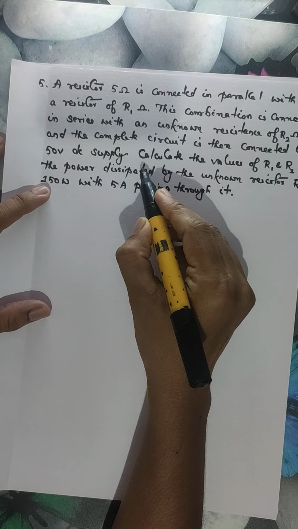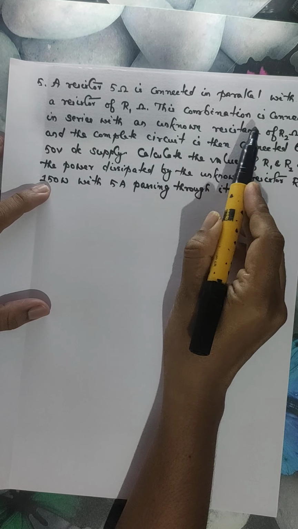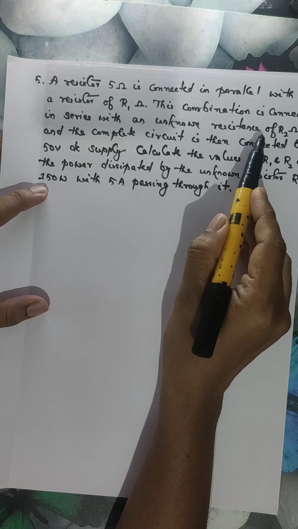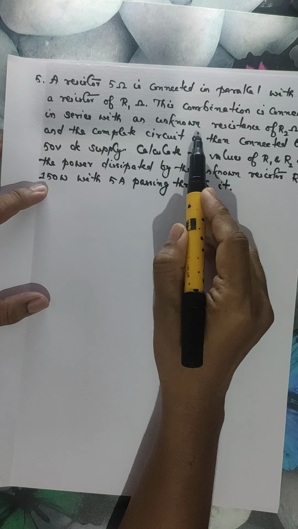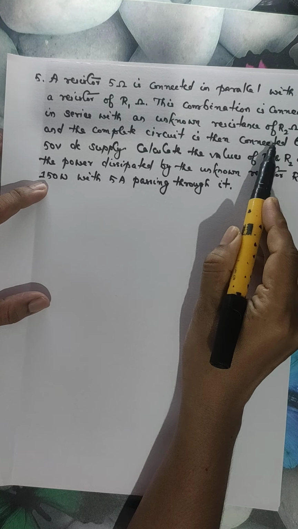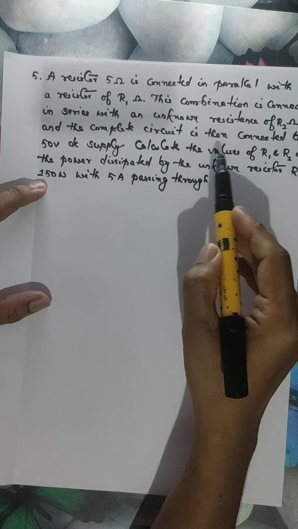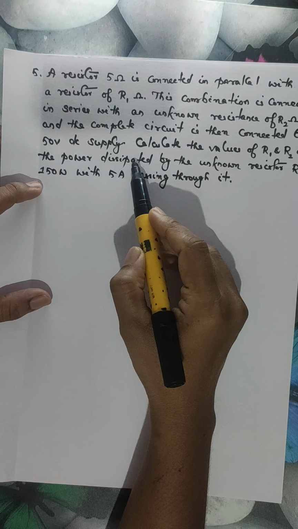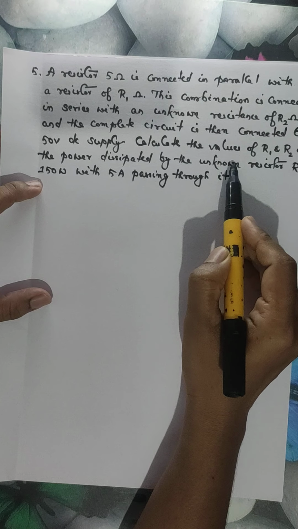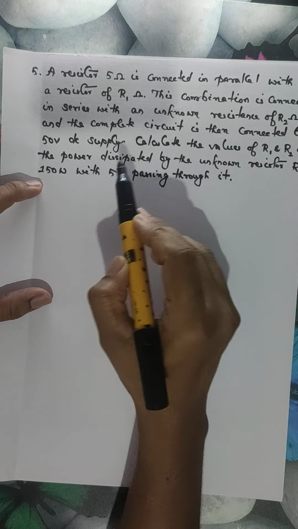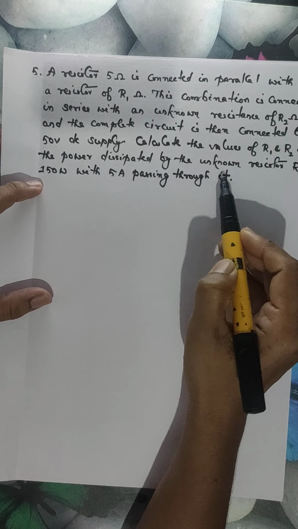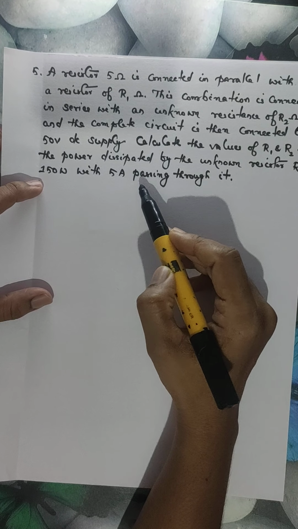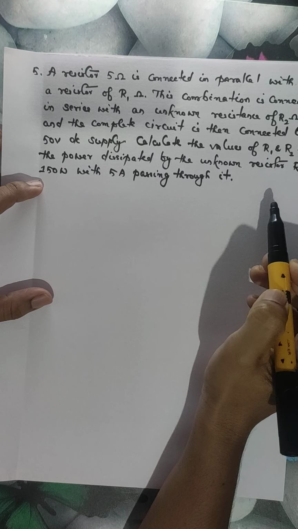A resistor of 5 ohm is connected in parallel with a resistor of R1 ohm. This combination is connected in series with an unknown resistance of R2 ohm, and the complete circuit is then connected to a 50 volt DC supply. Calculate the values of R1 and R2 if the power dissipated by the unknown resistor R1 is 150 watt with 5 ampere passing through it.